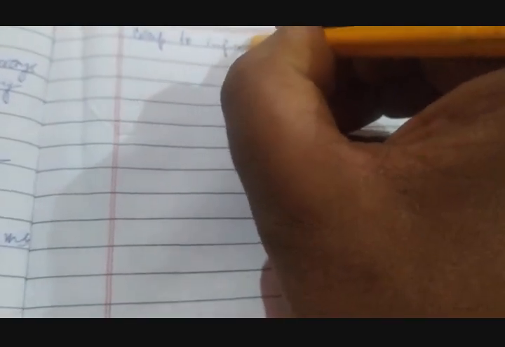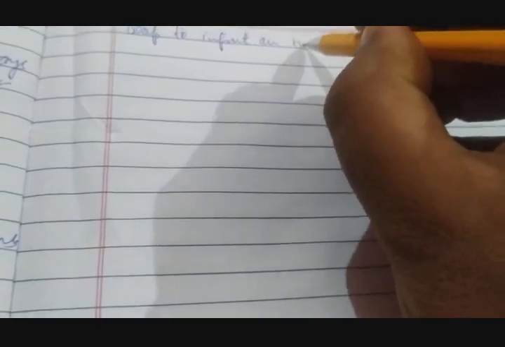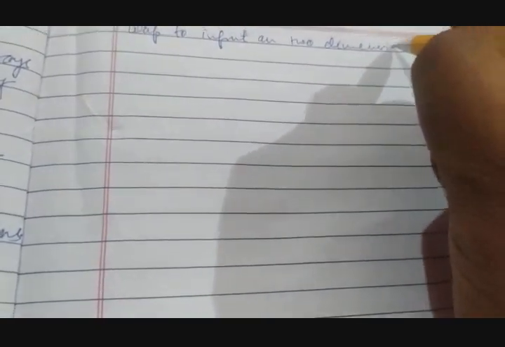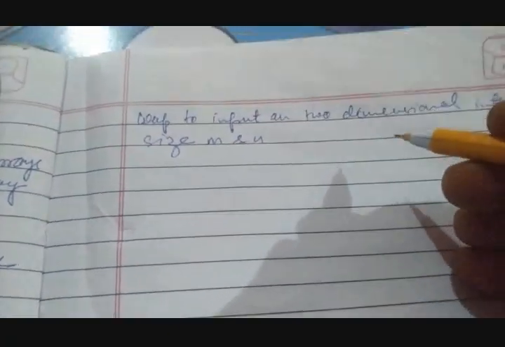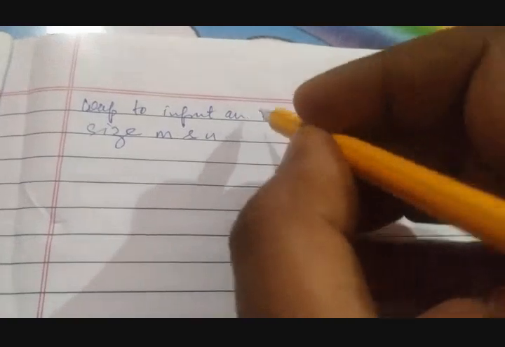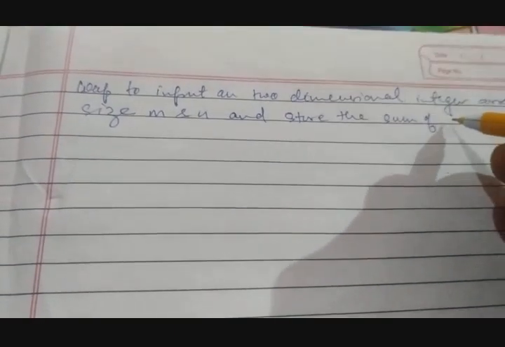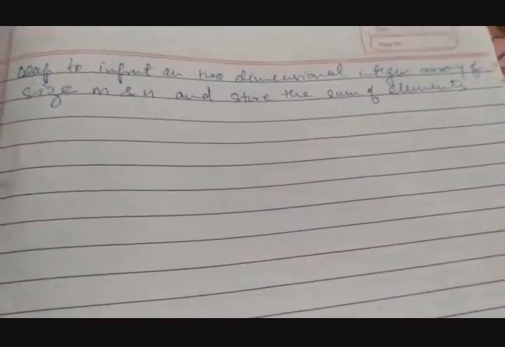Write a program to input a 2-dimensional integer array of size m and n, and store the sum of the elements.